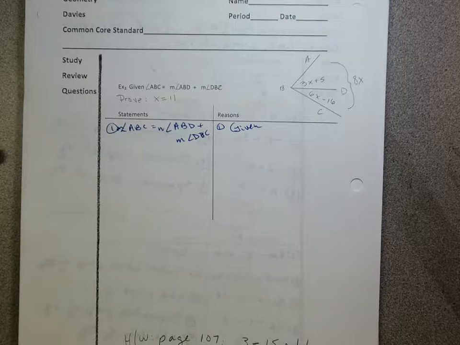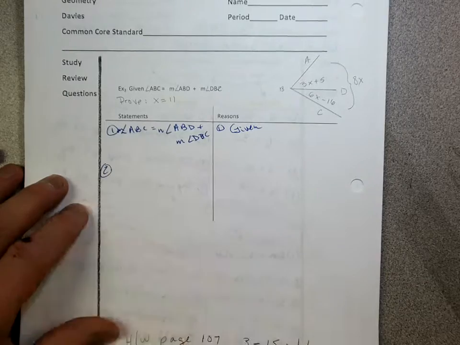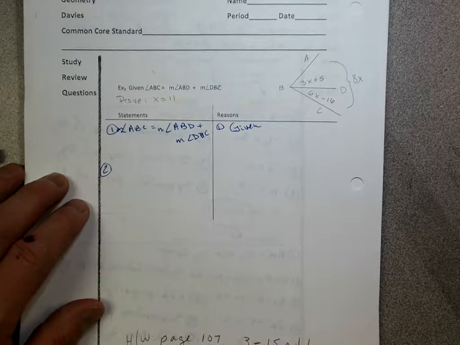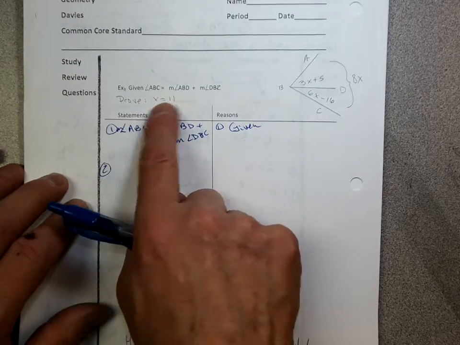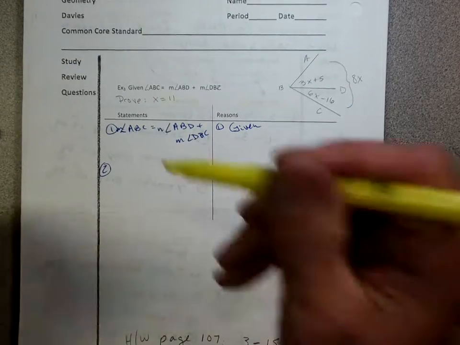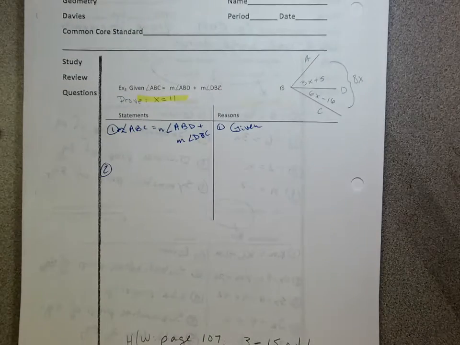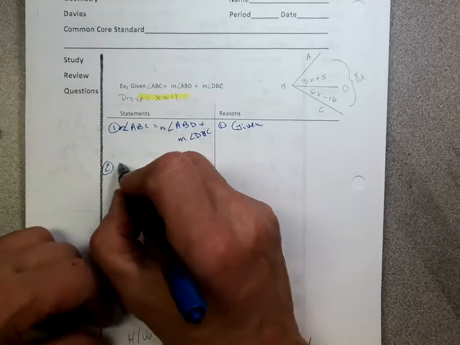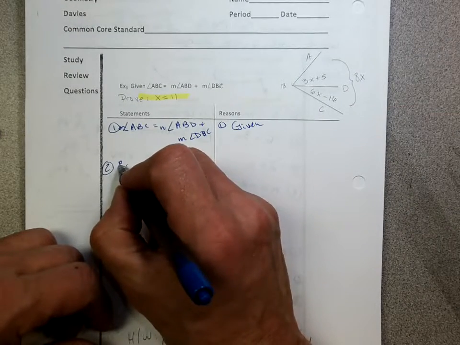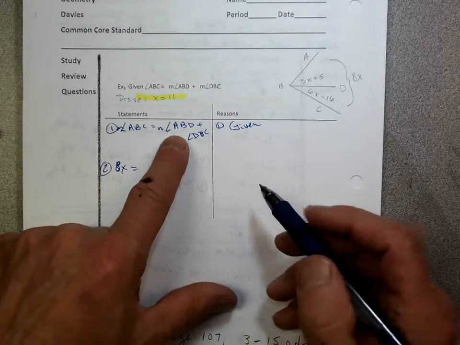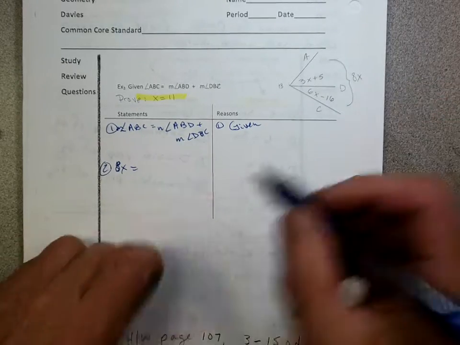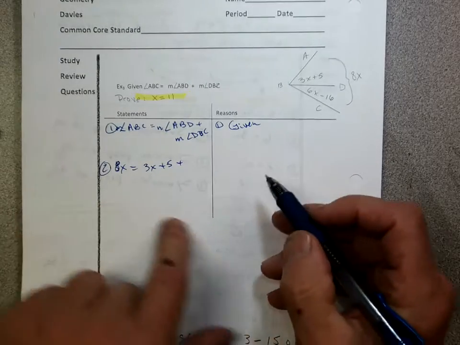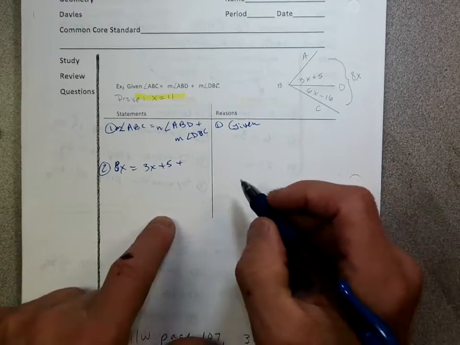Okay, so step 2, what should we do? Let's get rid of the A's, B's, and C's. What do we really want? Yeah, we want to get X's because we want to prove x equals 11. This is what we're trying to prove, X's, not A's, B's, and C's. So let's substitute. Claire said let's get rid of the A, B, C's. So angle ABC is equal to 8x. So we'll write 8x right there. Equals, instead of ABD, let's write 3x plus 5 plus, instead of DBC, 6x minus 16.